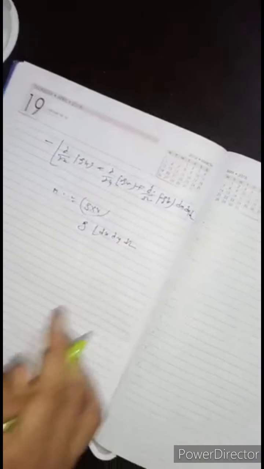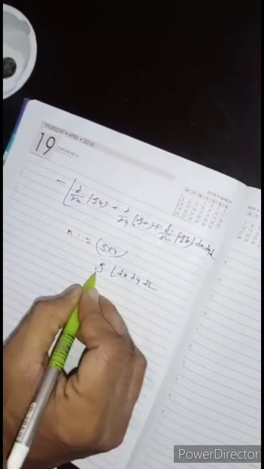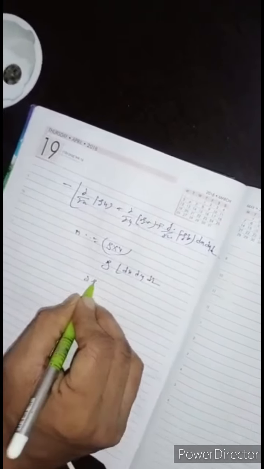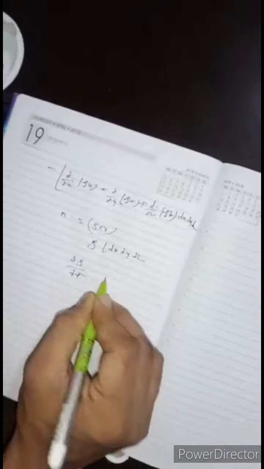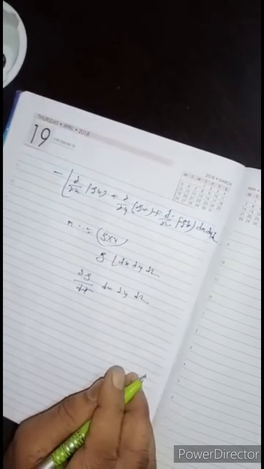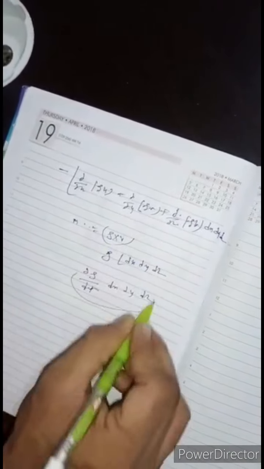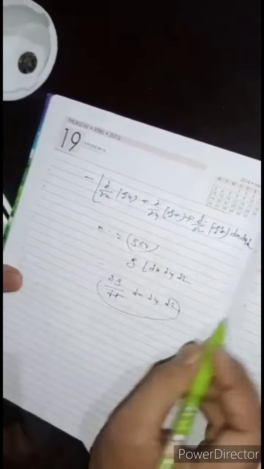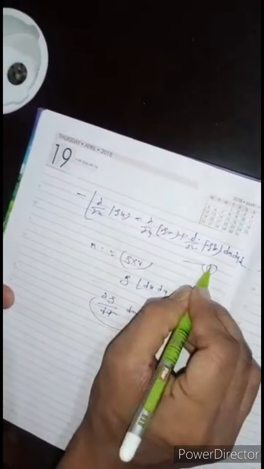And if we take the rate of accumulation of the mass, it is d rho by dt into dx dy dz. So this is the accumulation, and this is the second equation, and this is the first equation.